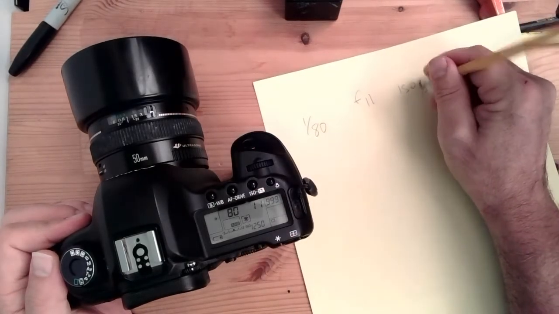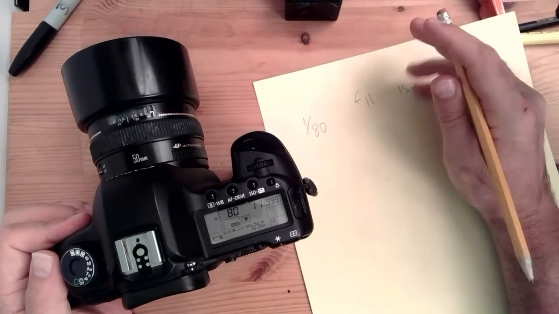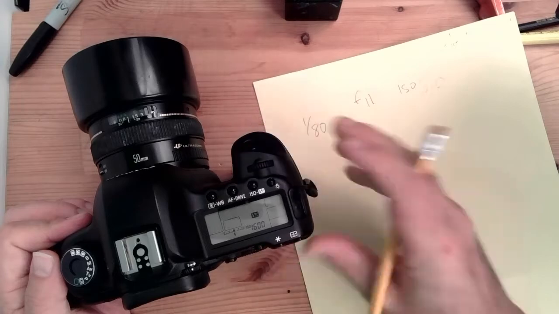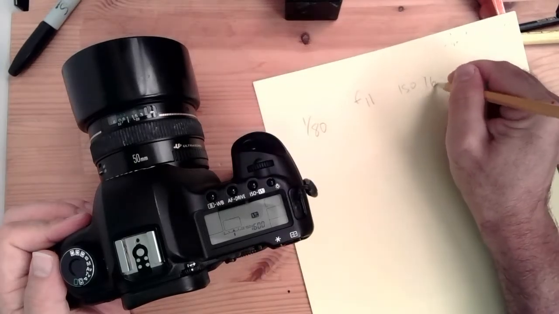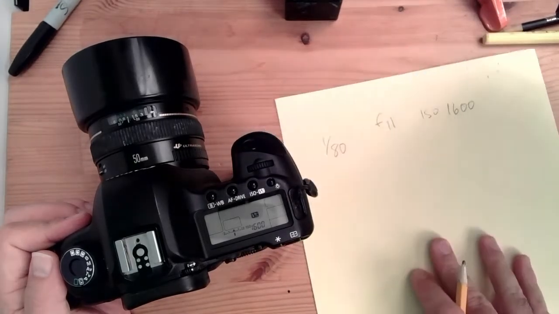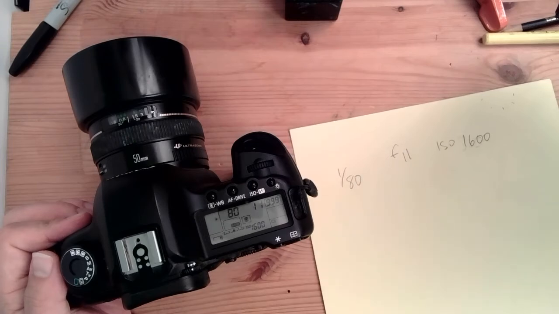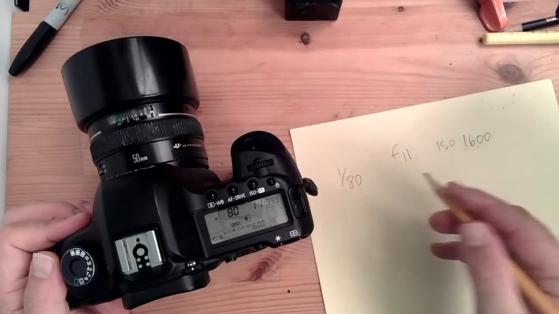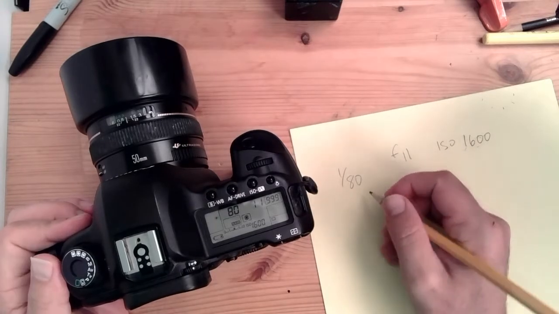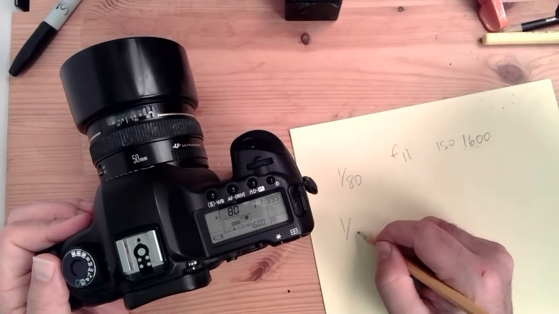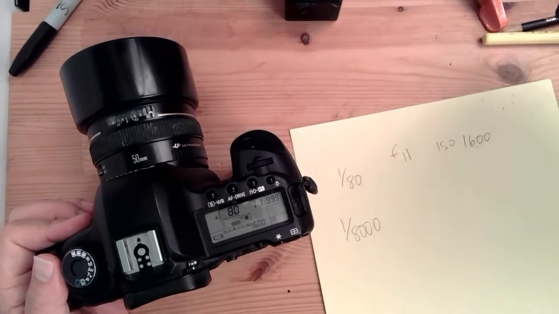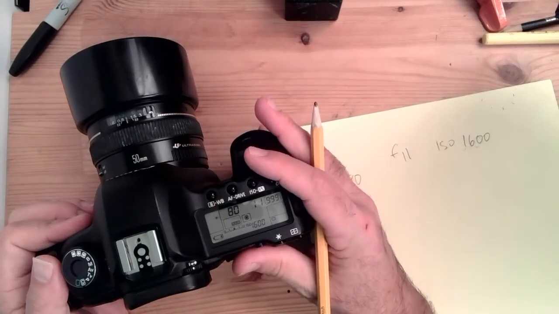My bad. I have a random ISO. Here, let's round it up to 1600. There, that's a nice number. Okay, so there we are, 80th of a second, f11, ISO 1600. That's a good exposure, but the thing I'm taking a picture of is very wiggly, very moving. I want to take a picture at an 8,000th of a second, right? I want to keep the same exposure, but do it with a much faster shutter speed.